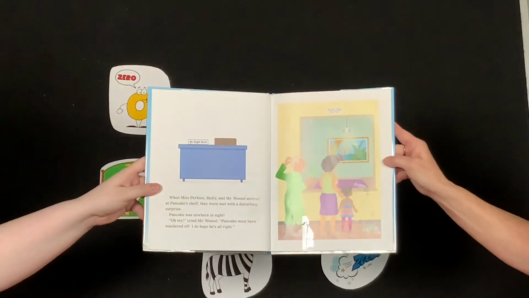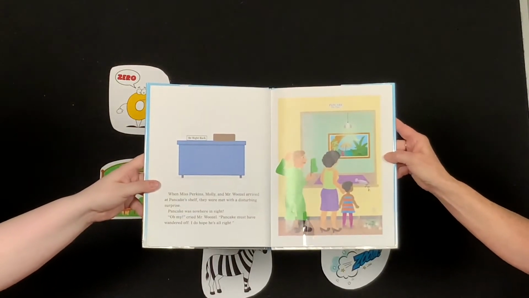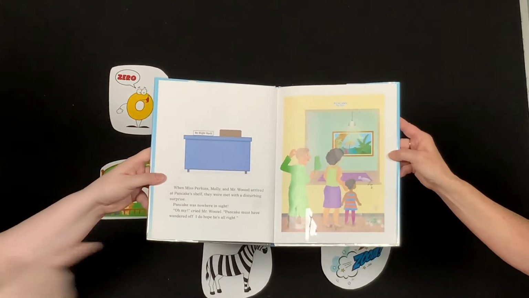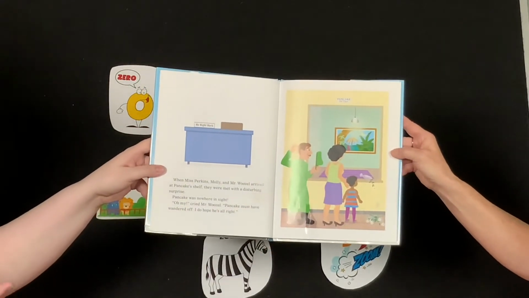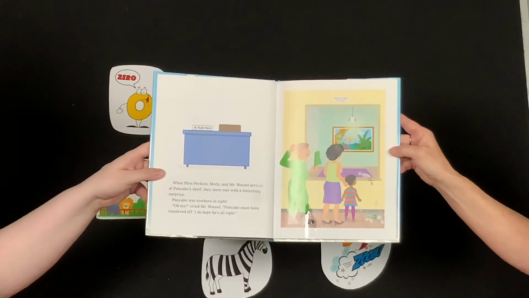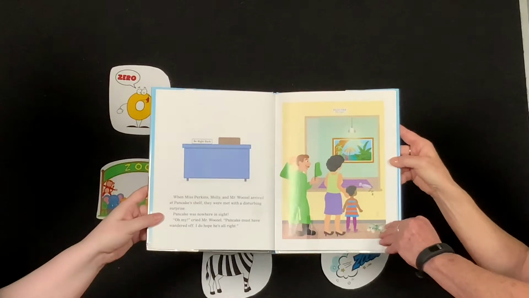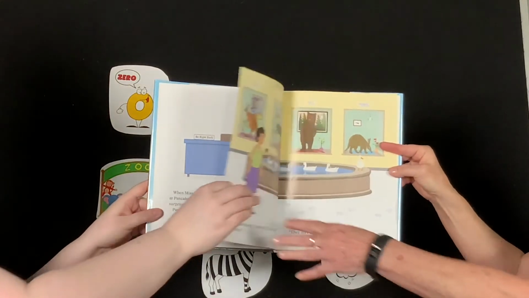When Miss Perkins, Molly, and Mr. Woozle arrived at Pancake's shelf, they were met with a disturbing surprise. Pancake was nowhere in sight. "Oh my," cried Mr. Woozle. "Pancake must have wandered off. I do hope he's all right." Where could he have gone?